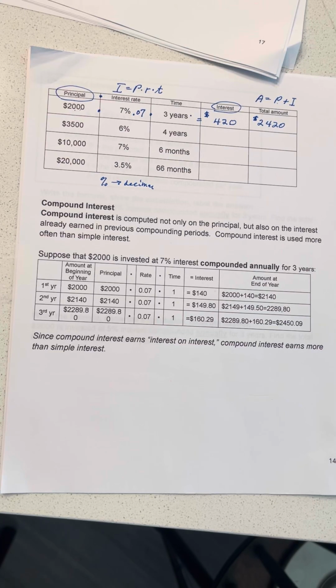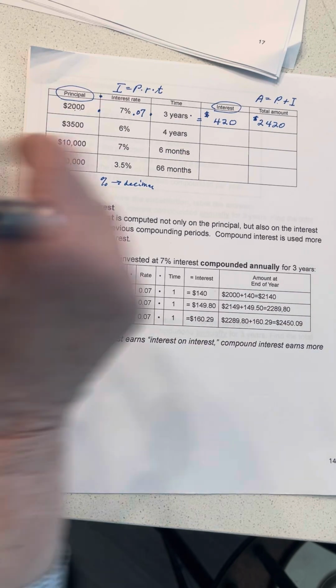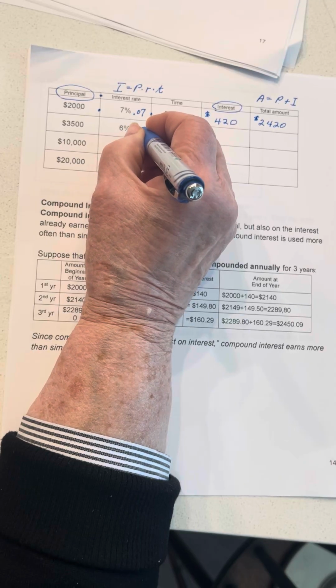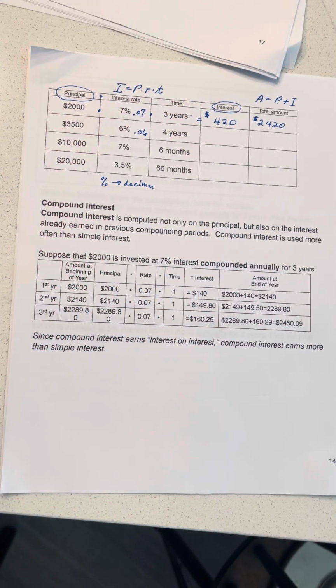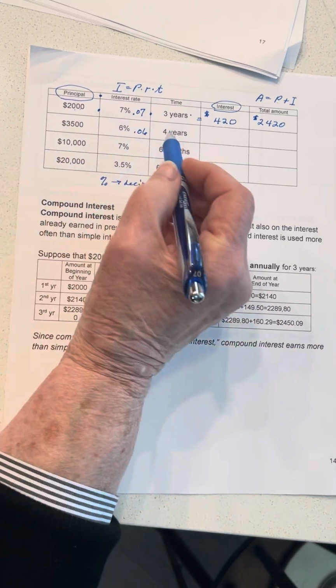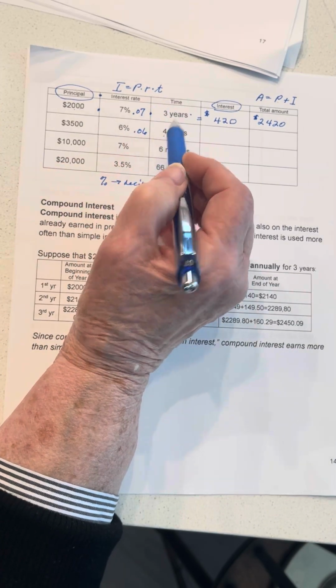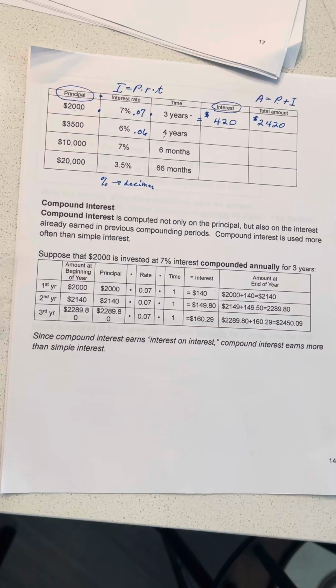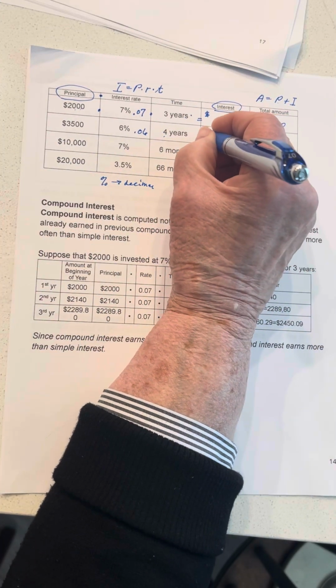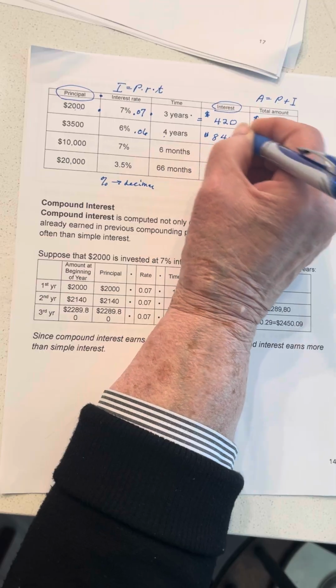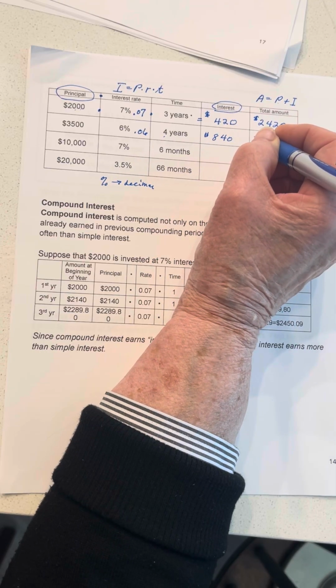The next one, $3,500 times 600 times the time is 4 years. And the interest would be $840.